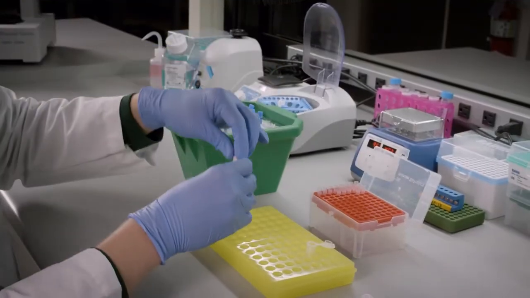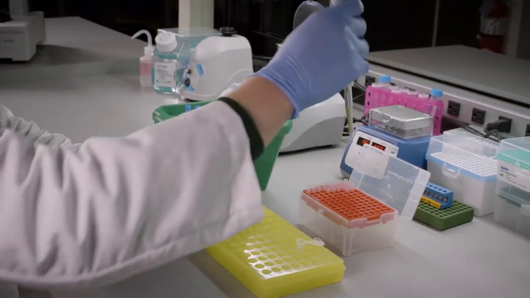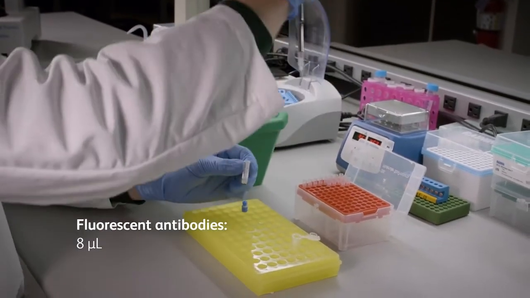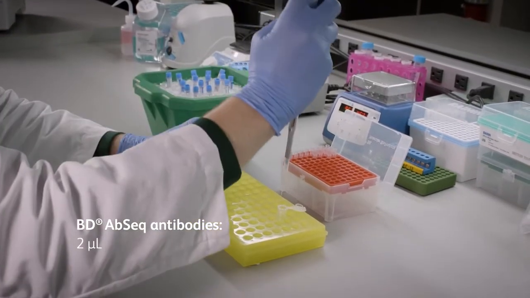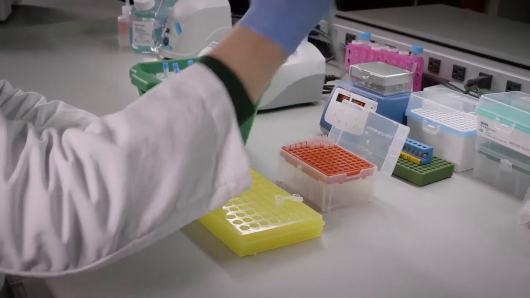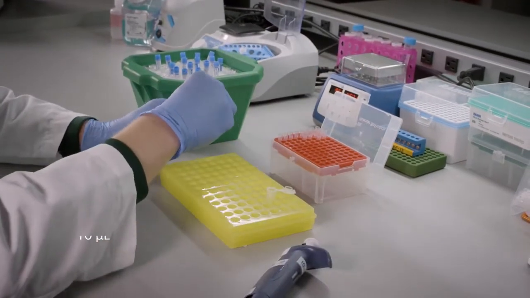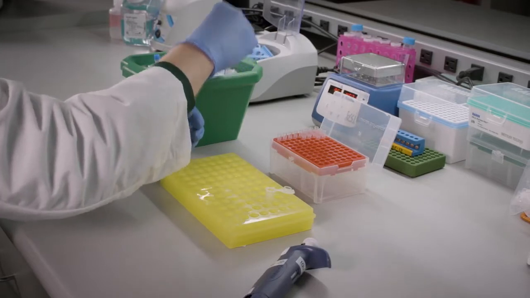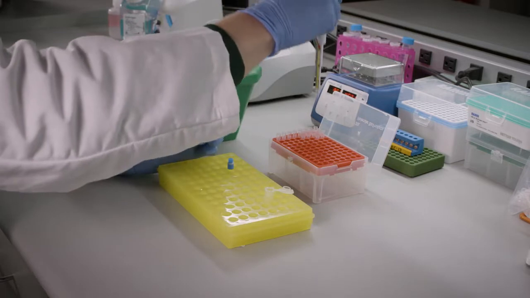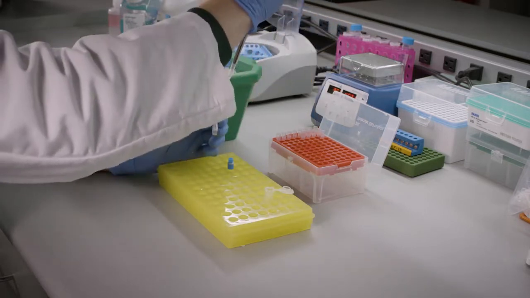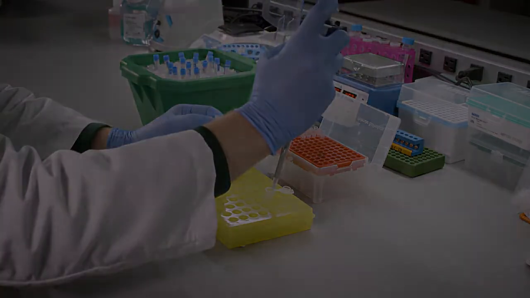In our example today, we'll be using a single shared clone. For these two, when calculating equal microgram amounts, we will mix 8 microliters of flow antibody and 2 microliters of AbSeq antibody for a total of 10 microliters. The shared clones are stained first, so make sure to keep this pool separate from the other antibodies used. Our staining protocols have been validated for a final staining volume of 200 microliters, so keep that value in mind as we move forward. A flow proxy assay can be used to further titrate AbSeq antibodies if required.